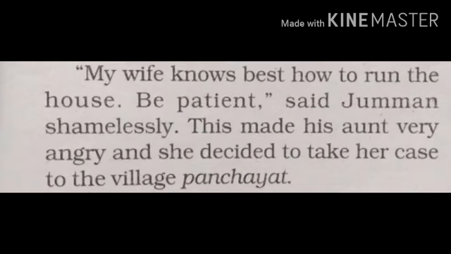Paragraph. "My wife knows best how to run the house. Be patient," said Juman shamelessly. Means without shame, Juman said to the old lady that my wife knows best how to run the house. Be patient.